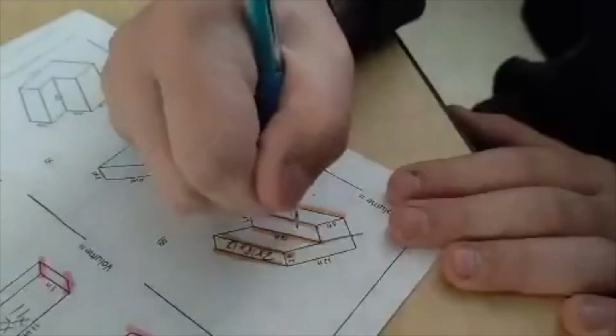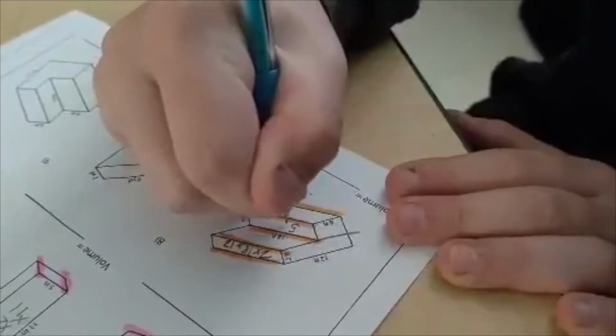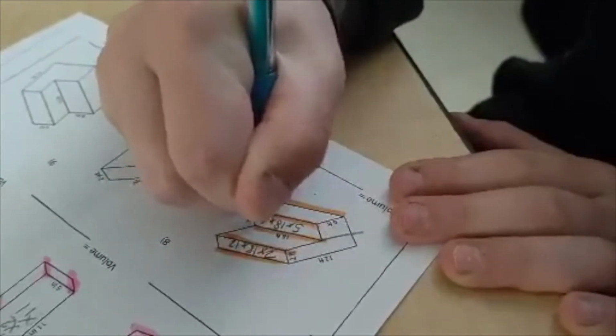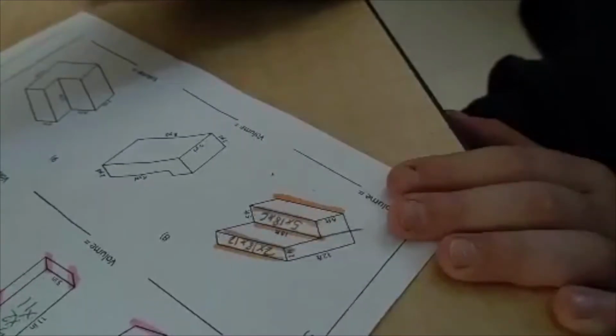The length of prism 2 is 5 feet. The width of prism 2 is 18 feet. And the height of prism 2 is 6 feet. The fourth step is to multiply the dimensions of each prism.